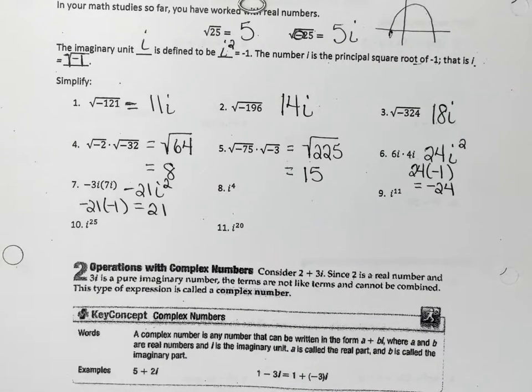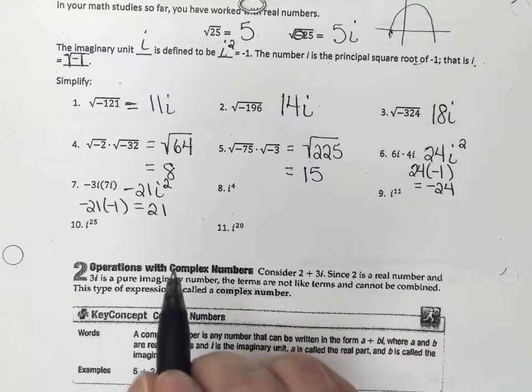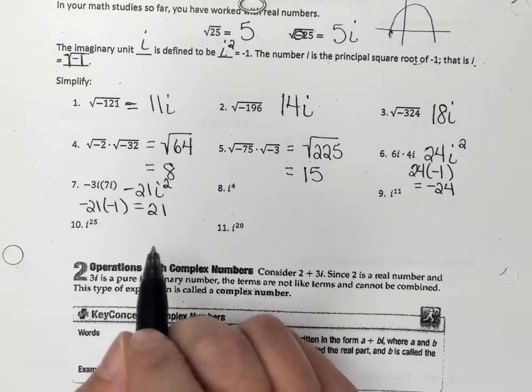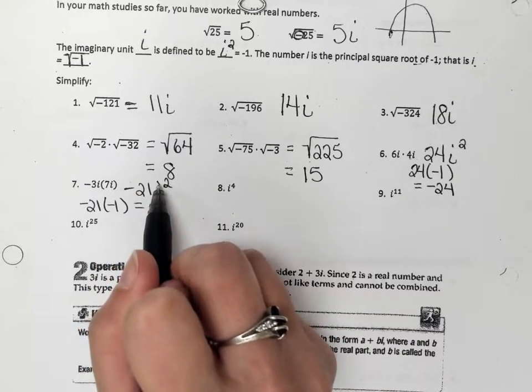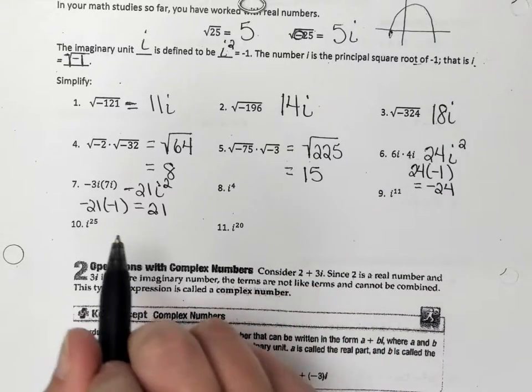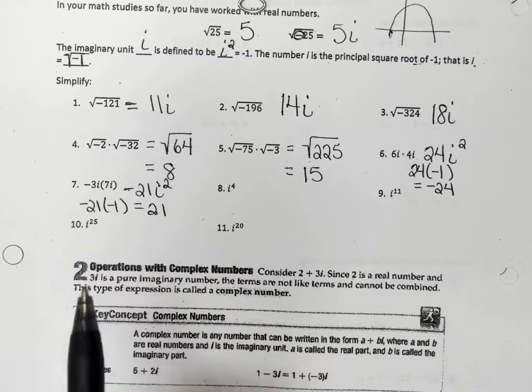Yes, sir. So, on the test next week, if we don't show that we multiply it by negative 1, no, you don't have to. I know that this is negative 1, which changes the sign. Just give me 21. I'm just writing this down so that you can see how I did it.